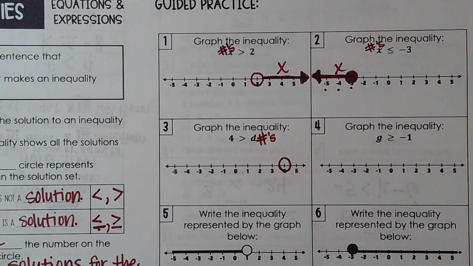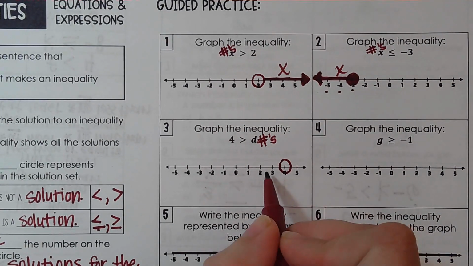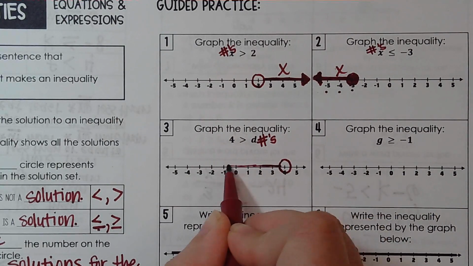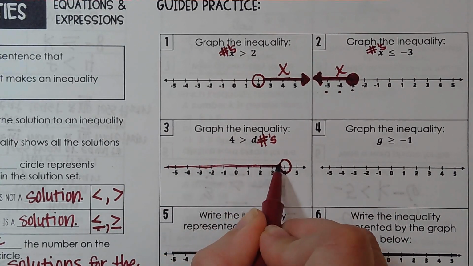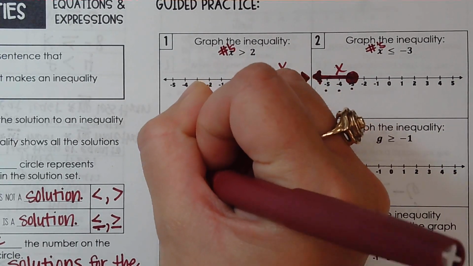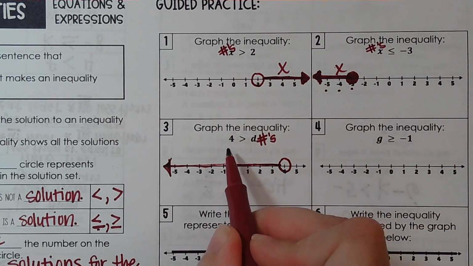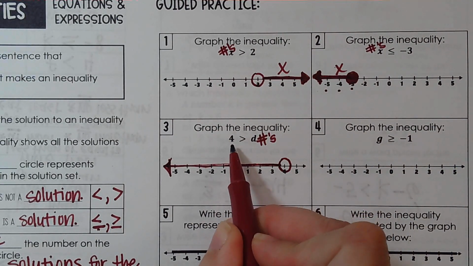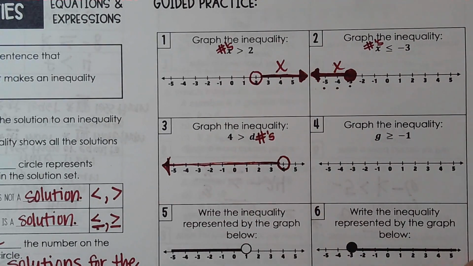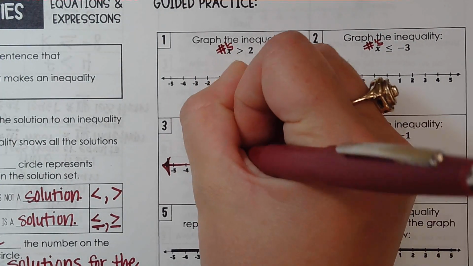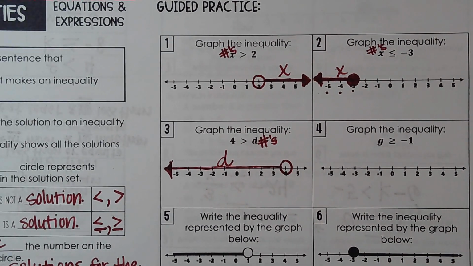What number? 5? No, 4 is greater. 4 is the greatest. So it's greater than those numbers: 3, 2, 1, 0. That's right, to infinity and beyond. That one we had to think about. The reason why we had to think about it is because they put the number first instead of the variable. And all of those numbers represent d.